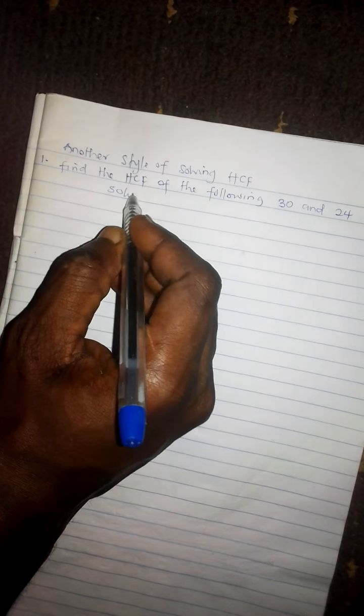Now, the second method which I want to show you is the shortest method of solving this. Something very, very short. You put them together.